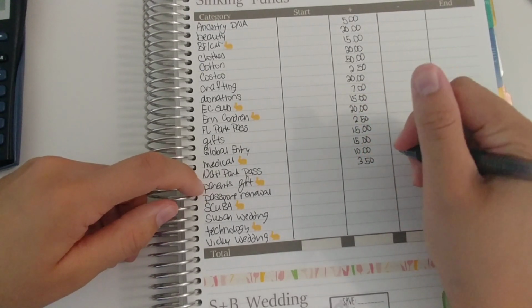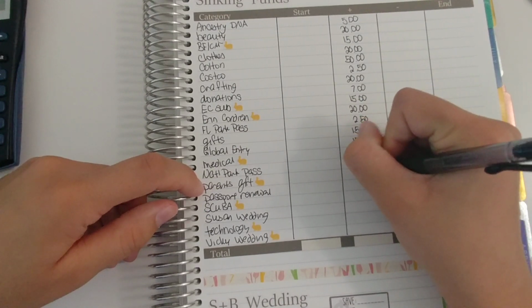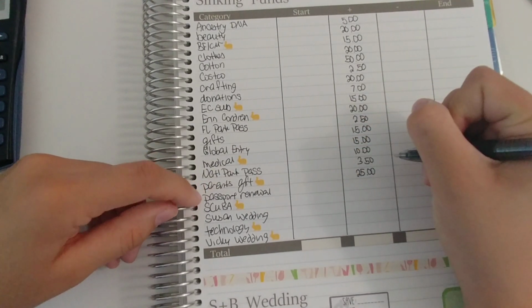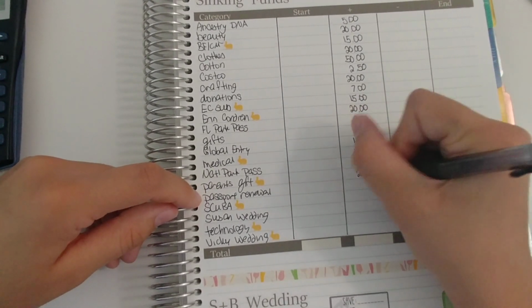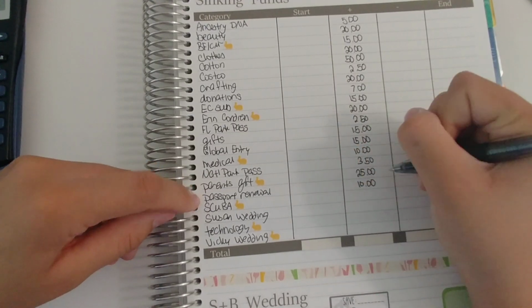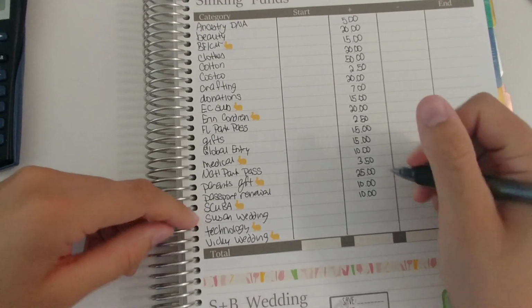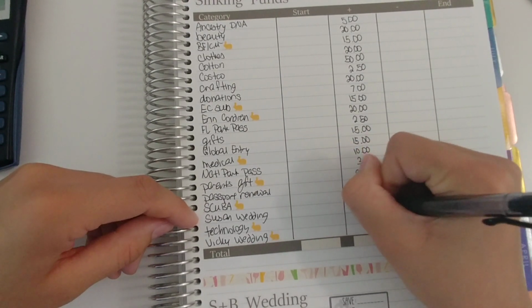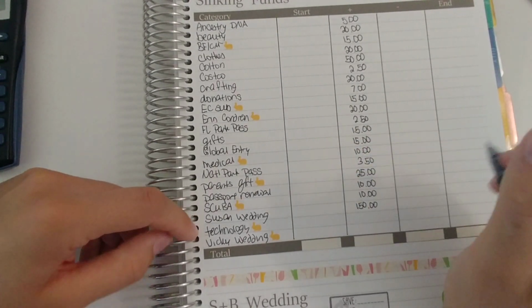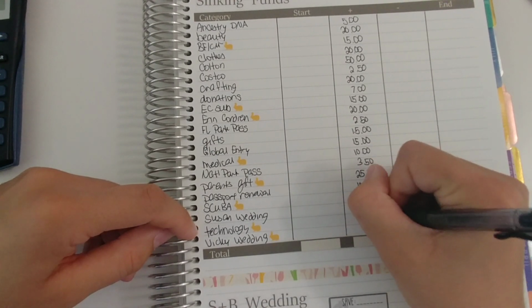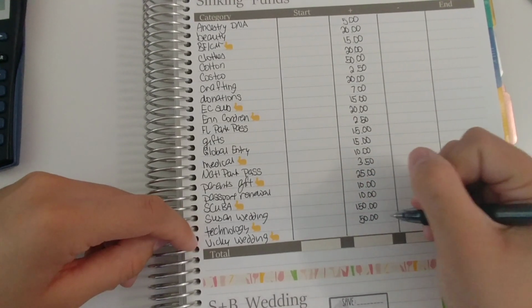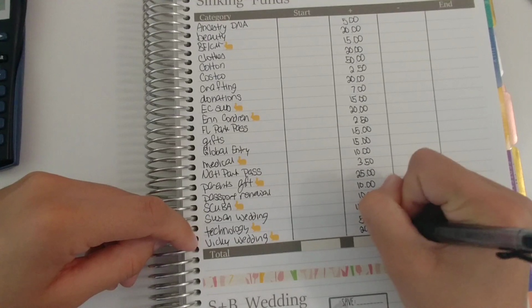So I still have some time. I'd obviously like to do it ahead of time because I've heard that they usually don't let you travel if your passport expires within 6 months, I believe. So I'm going to get it done as soon as possible, but again, no rush. Okay, so Susan's wedding is $150. Technology is $50. And then Vicky's wedding is $20.